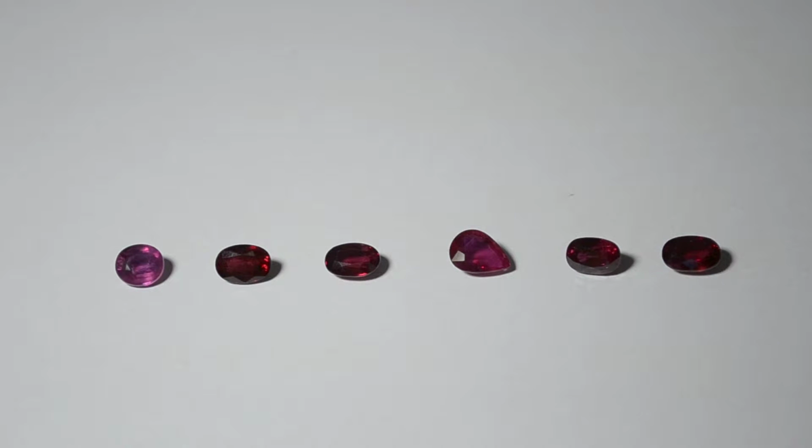Today's tutorial is on understanding the ruby quality according to its price for a 2-carat stone. What is a ruby? A ruby is a pink to red colored gemstone, a variety of the mineral corundum, the chemical element being aluminium oxide. The red color is caused mainly by the presence of the element chromium.